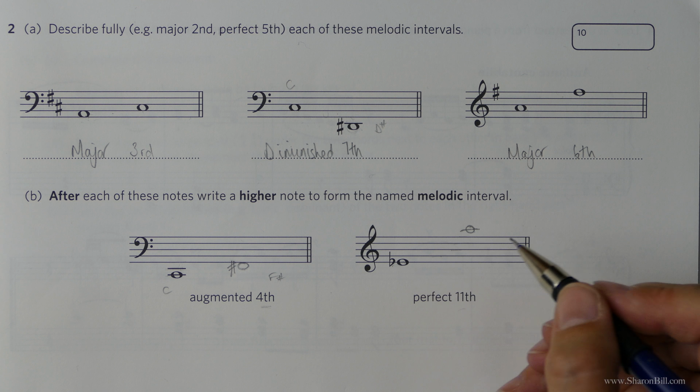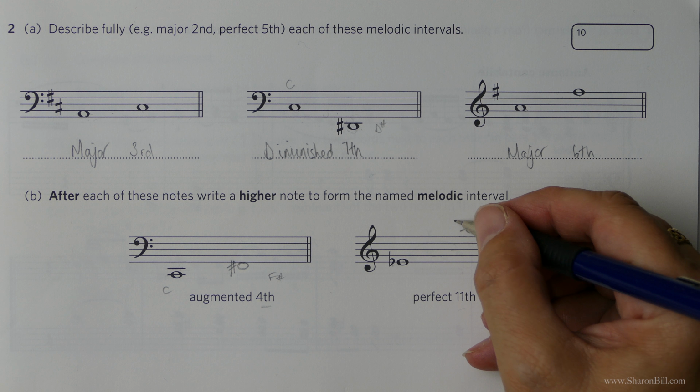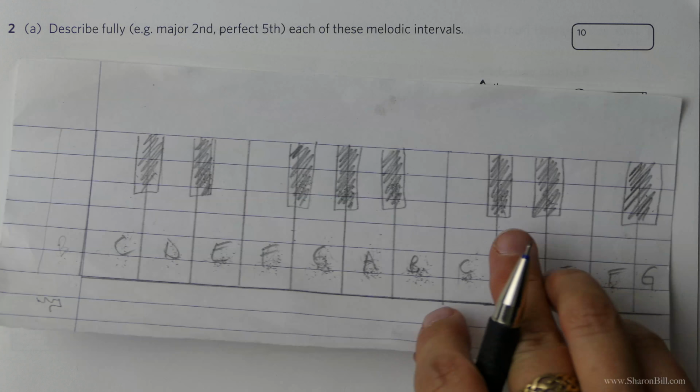Now E flat would need an A flat to make that a perfect. Otherwise we would augment it by making it bigger. If we look at it without the octave, E flat to A flat is perfect, part of the major and the minor scale. If we did E flat to A, we've made it bigger, we've augmented it. There we go, that's that one completed. And so that's that question completed.